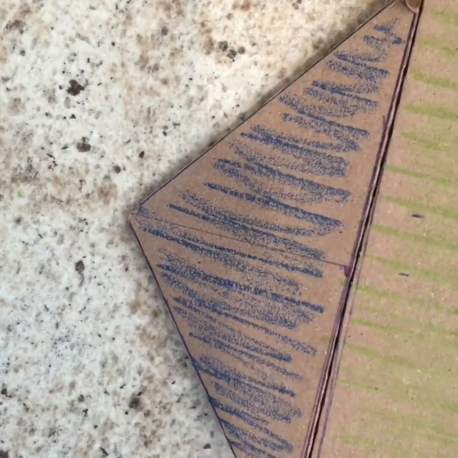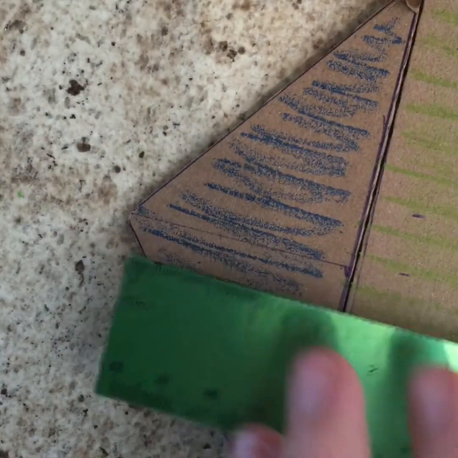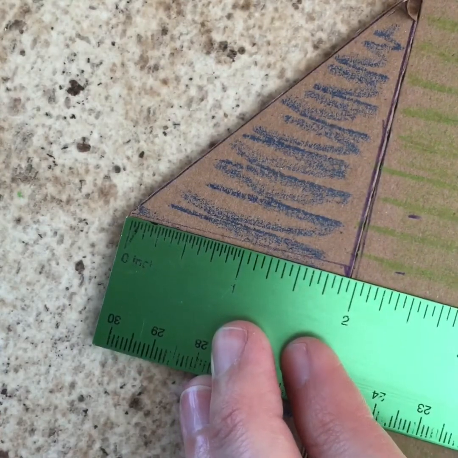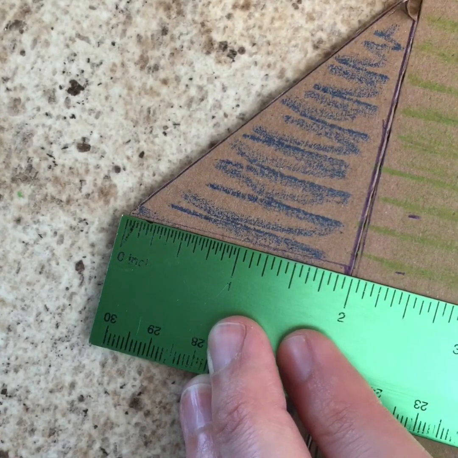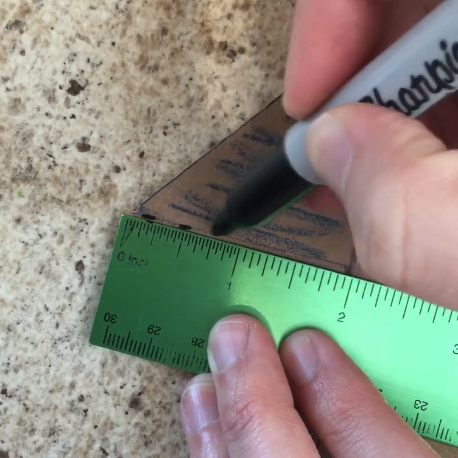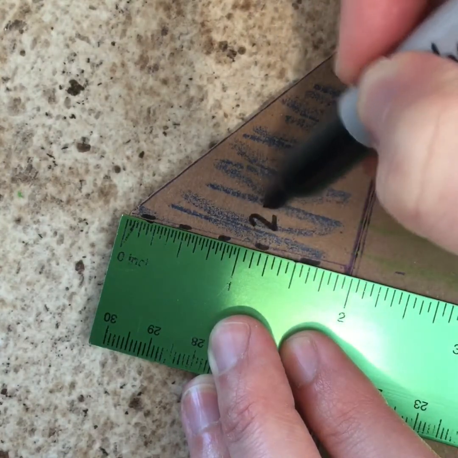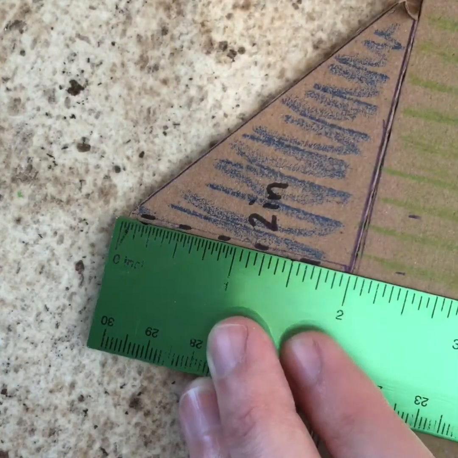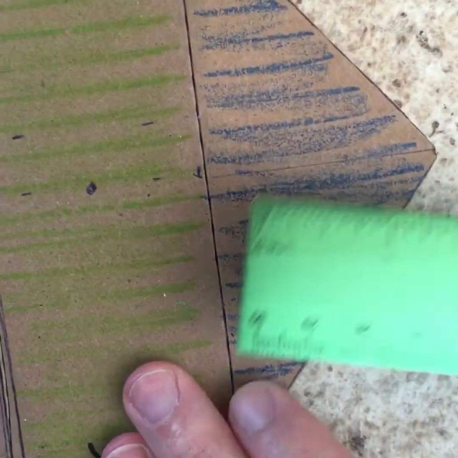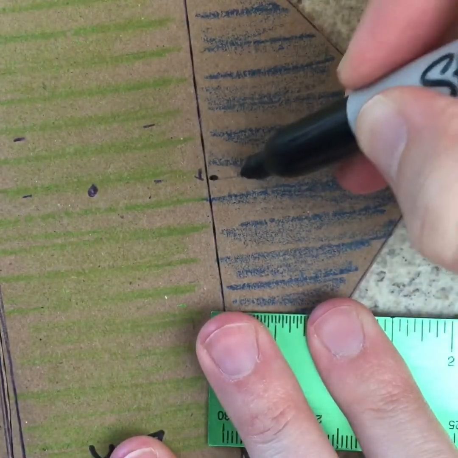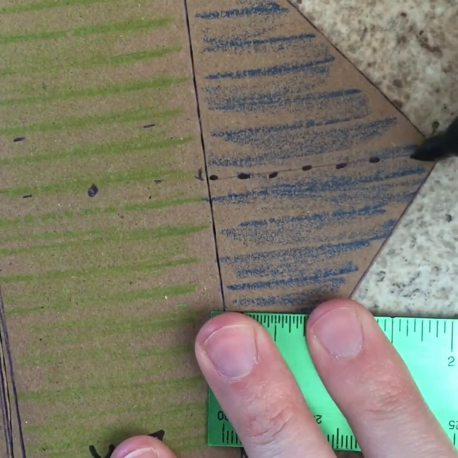So let's go ahead and take care of the other triangles. So this triangle, I already have the height line drawn from trying to make this. So the height is 2 inches. Same's gonna be true over here. The height is going to be 2 inches because they're the same.